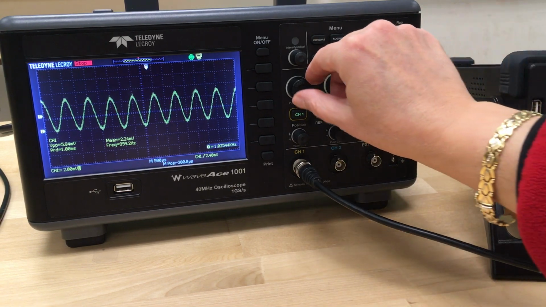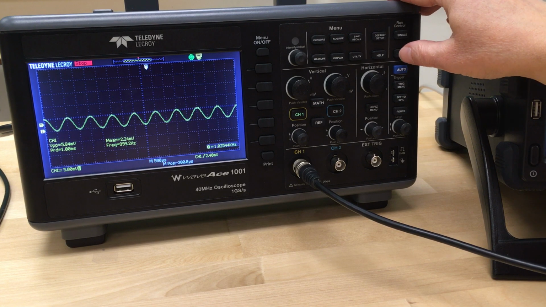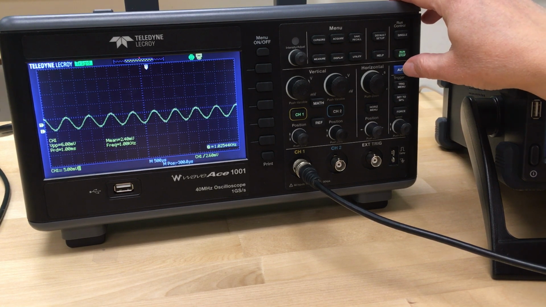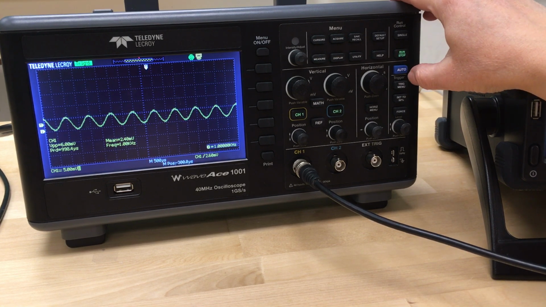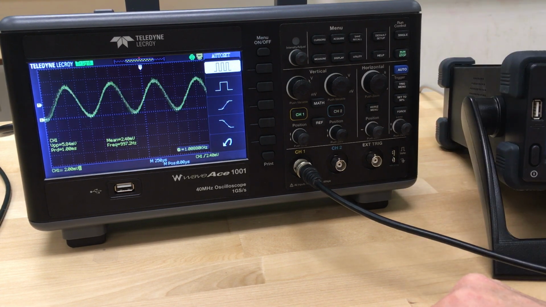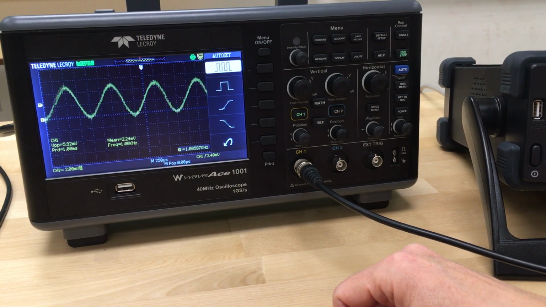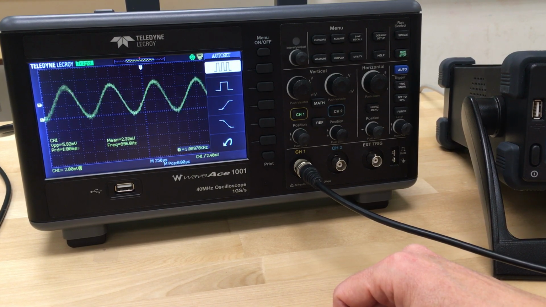For the scope, if I don't want to play with volts per division to find the signal, there is also a trick here where you can press the auto button and that will find the signal for you automatically. You don't have to play with the dials, but I think it's more fun to mess around with the dials and find the signal yourselves.